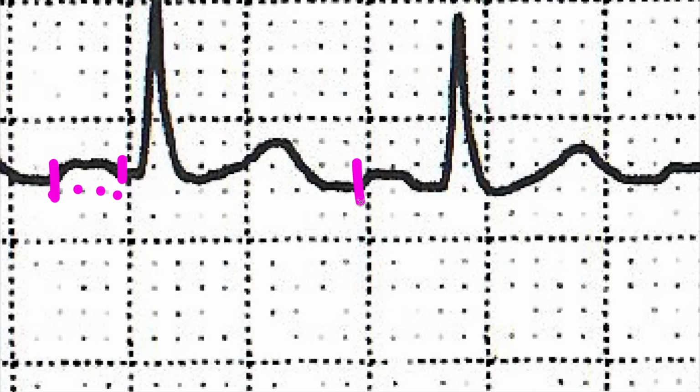Now, while we're here at this P wave, let's take a look at the PR interval. PR interval: 1 box, 2 boxes, 3.5 boxes. It needs to be 5 boxes in order for this to be considered a conduction delay or first degree block. We don't have that.